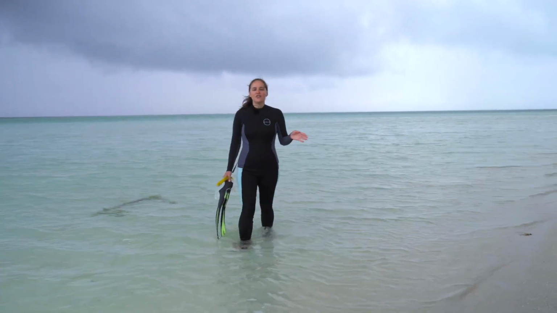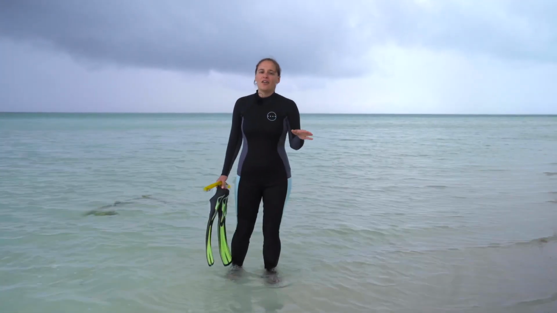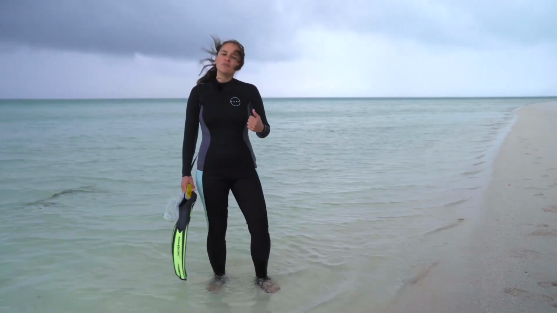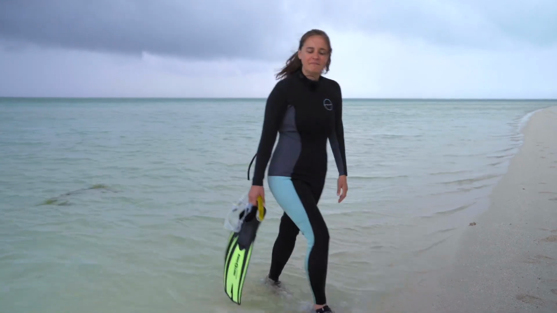Working outdoors in nature, you never know what kind of weather you're going to get, and it looks like a pretty big rainstorm is heading our way right now. So it's a good time to change out of our wetsuit into some dry clothes and head back to the lab with Trisha and Ed where we can count up all of our data.